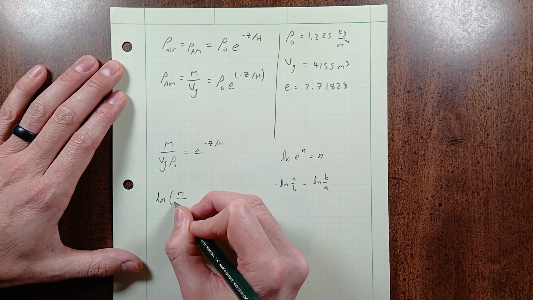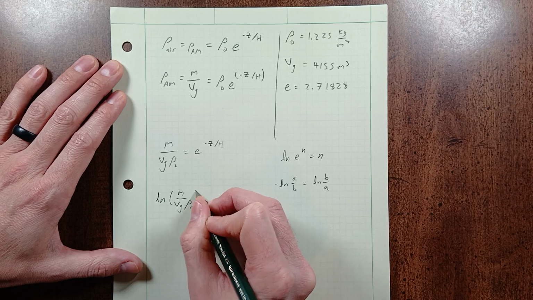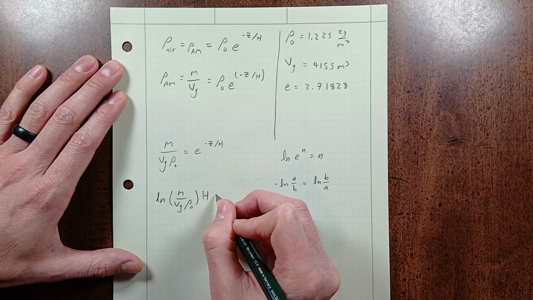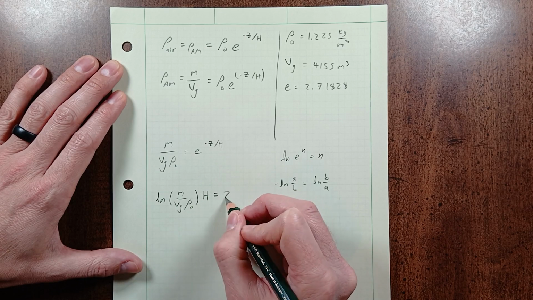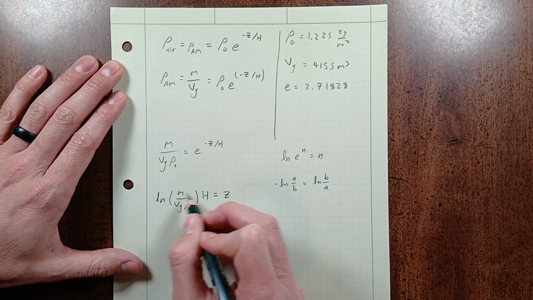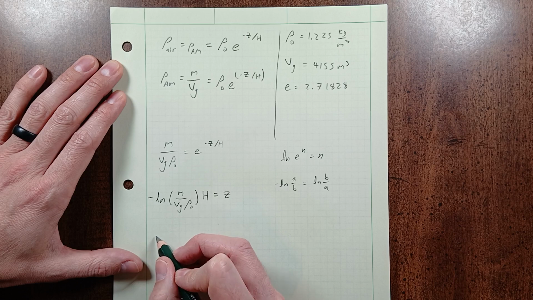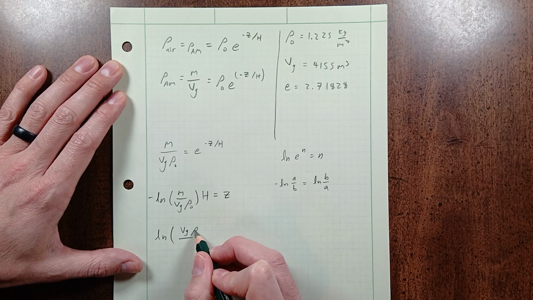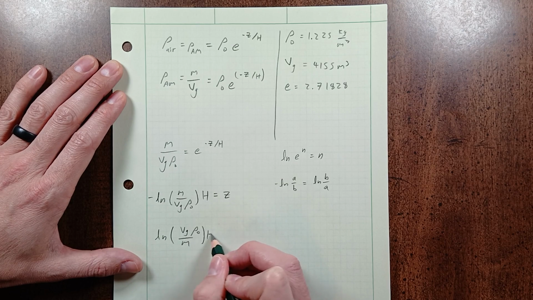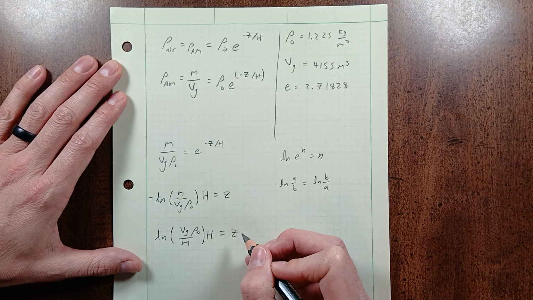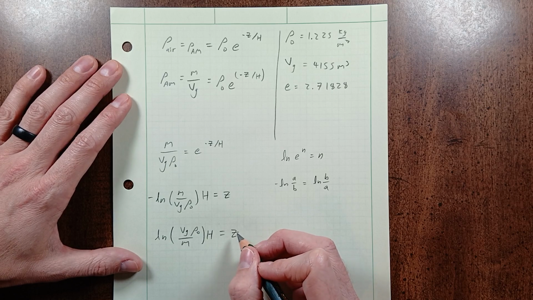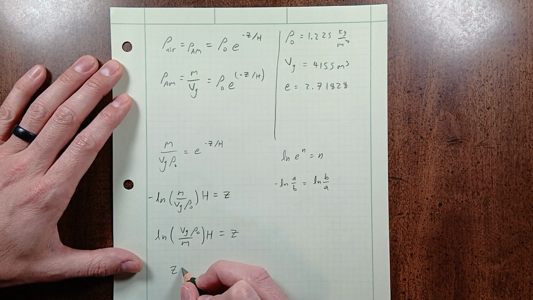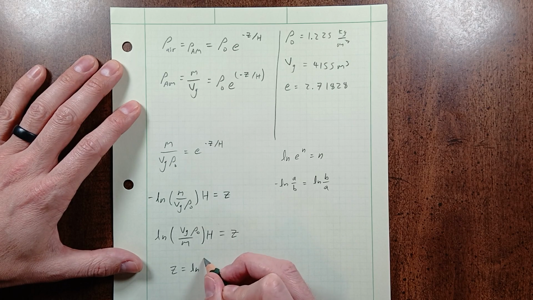We'll use the first property of logarithms to remove the exponential function from the right-hand side and add a natural log to the left-hand side. Note the negative sign. We're going to use the second property of logarithms to remove this negative sign and flip the numerator and denominator. Now we have a symbolic expression for z, and we can plug in our values.